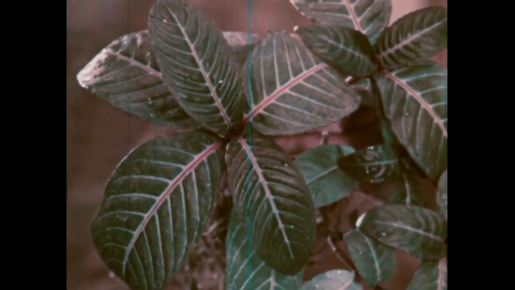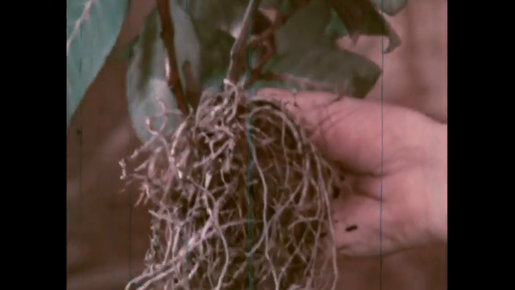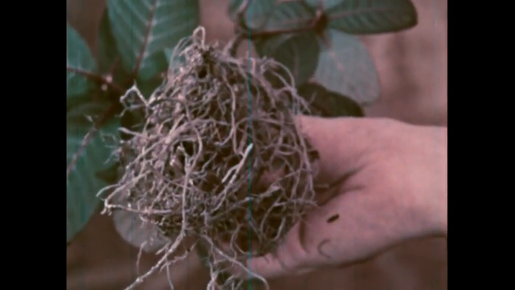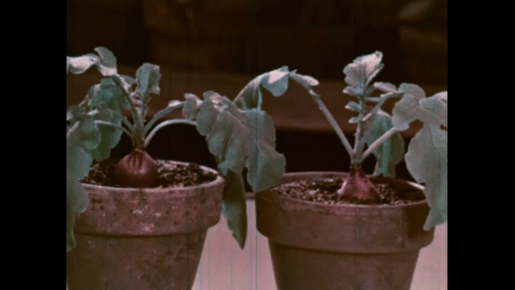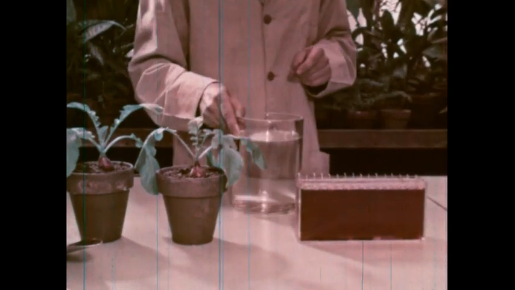Now let's find out something about what the three parts do for the plant. We'll begin with the roots. Here are two radish plants growing in soil. This vessel contains water with dye dissolved in it. Watch.